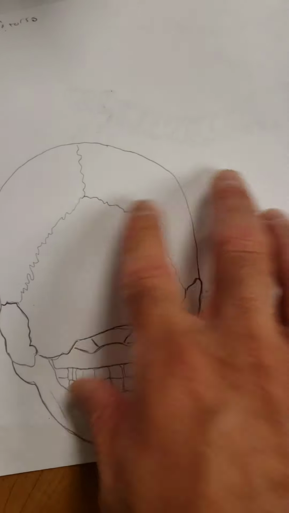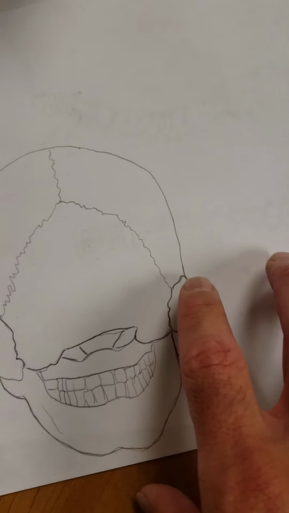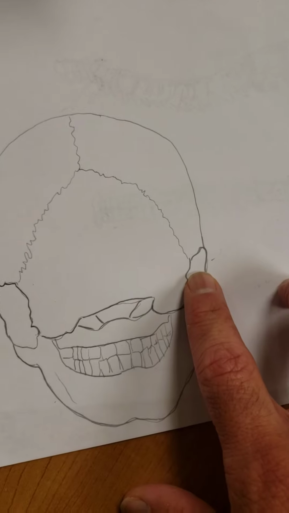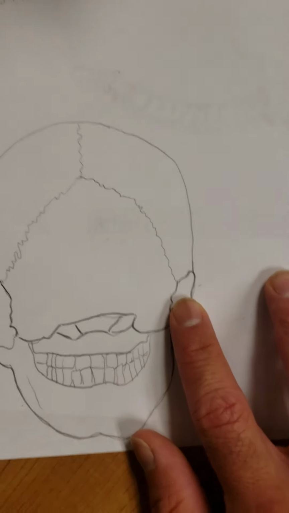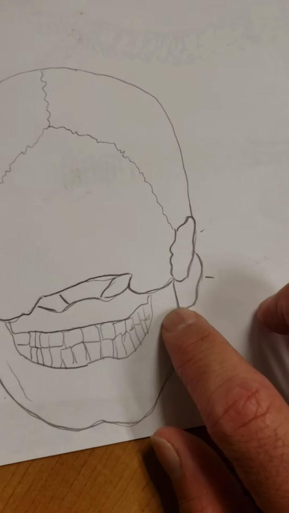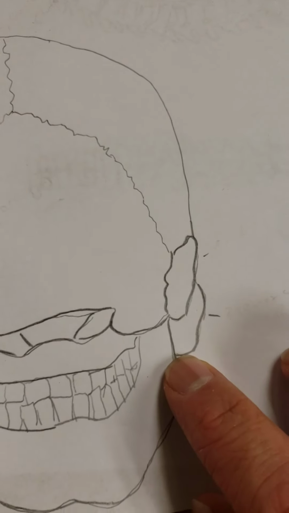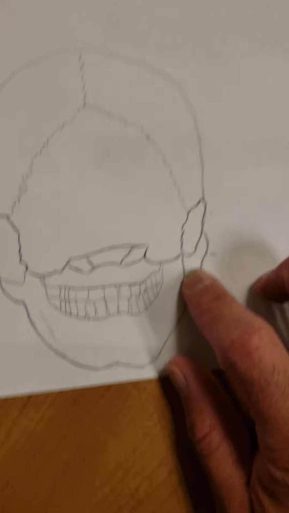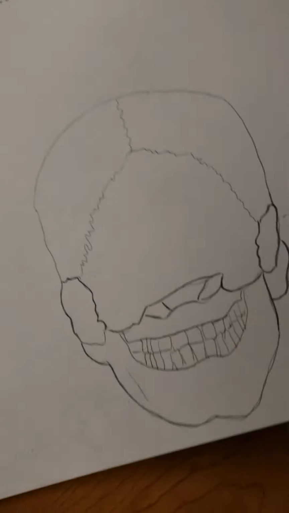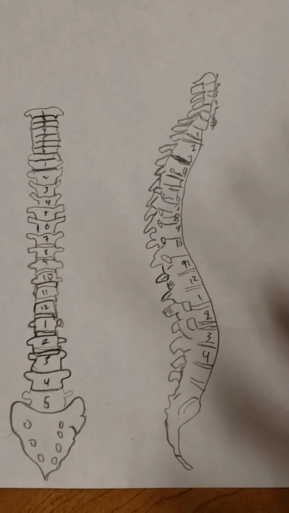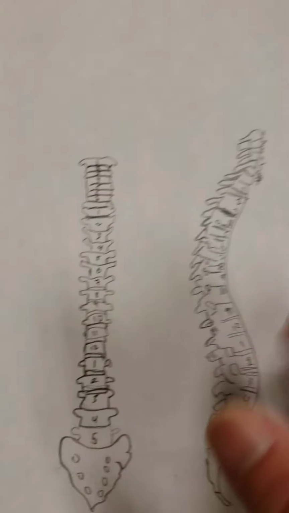All this helps protect the brain. You have the temporal bone that helps protect the temple and forms the lower portion of the skull. And then you have the zygomatic bone, which is the cheekbone, all right? It's something with Z, something like that. I apologize. And then lastly, well, actually, we went over this already, but this is just my depiction of the drawing of the vertebrae. I think that is it.